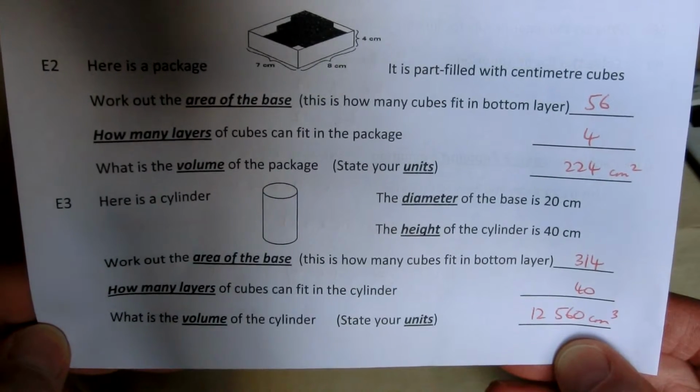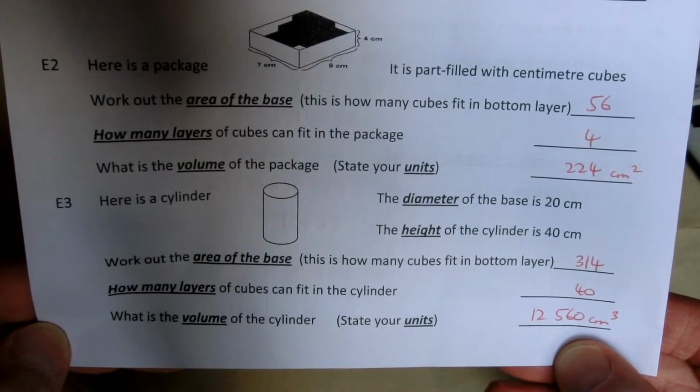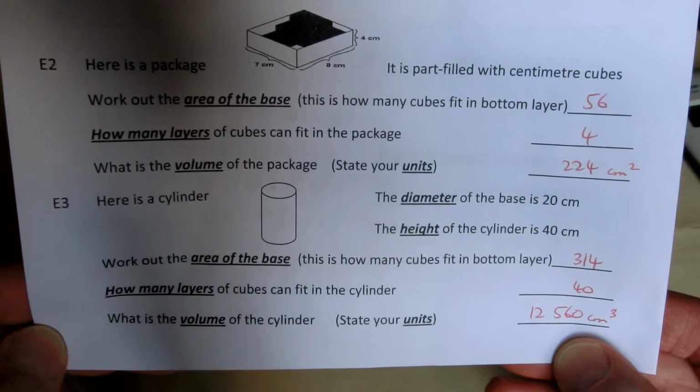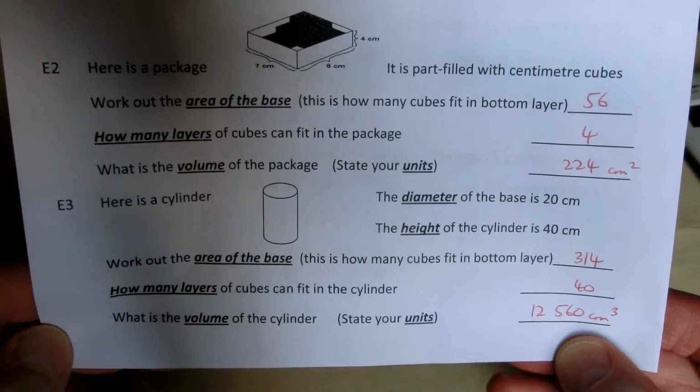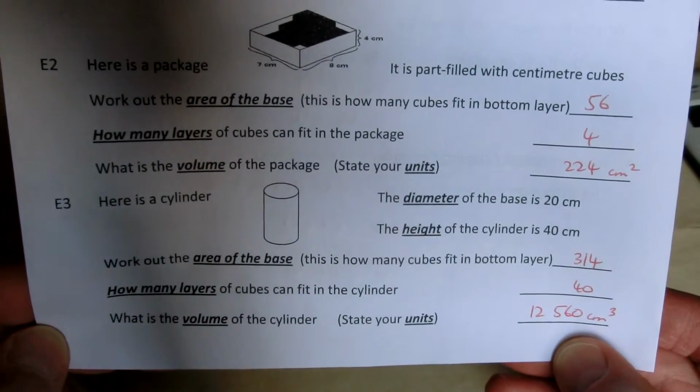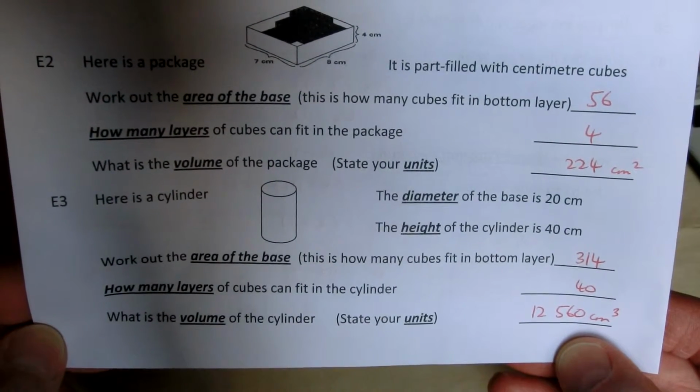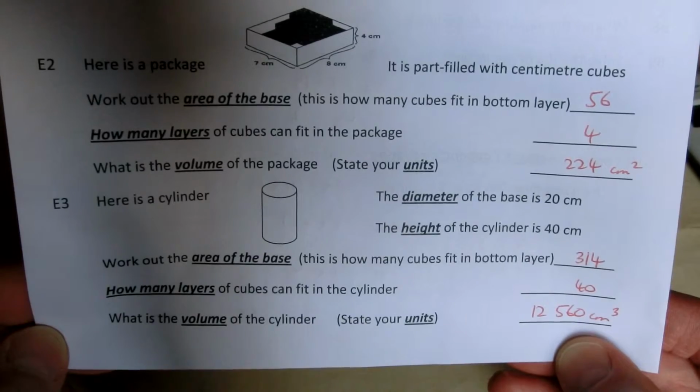The area of the base is 314. So you can fit 314 cubes on the bottom layer, and there would be 40 layers. If you multiply those two numbers together, that will tell you the total number of cubes, which is 12,560. So the volume is 12,560 cubic centimeters.